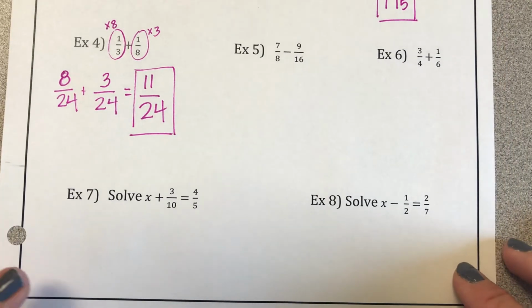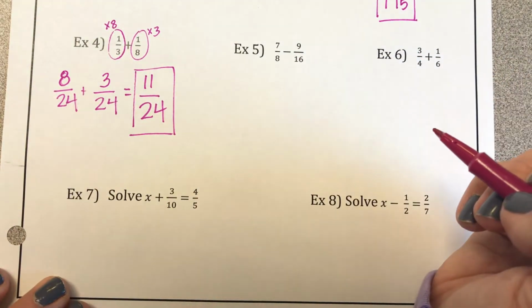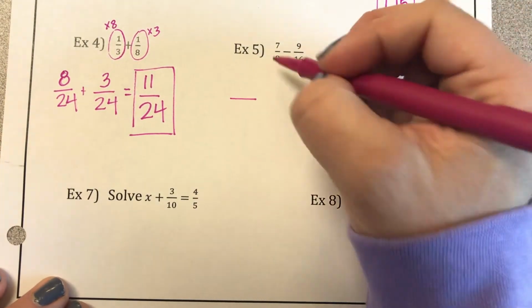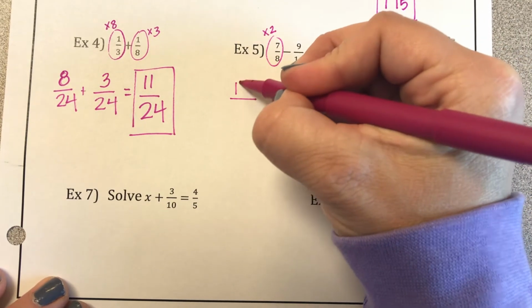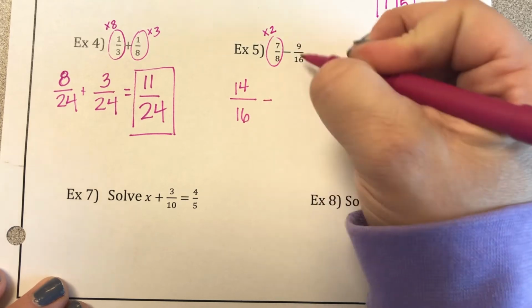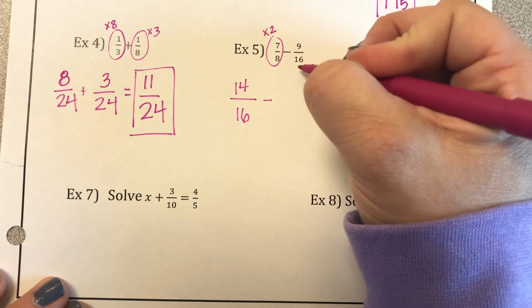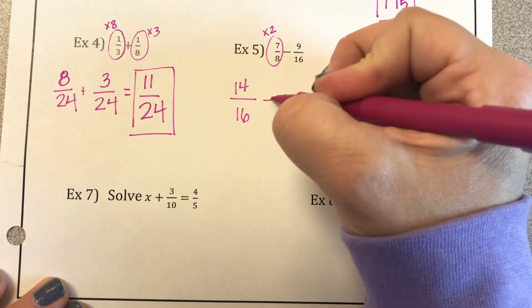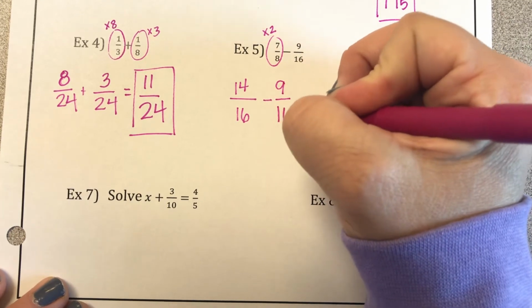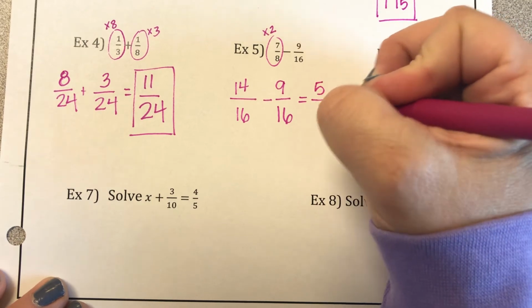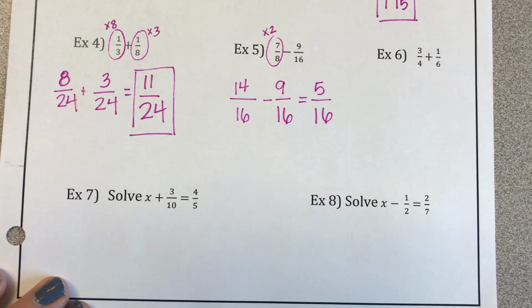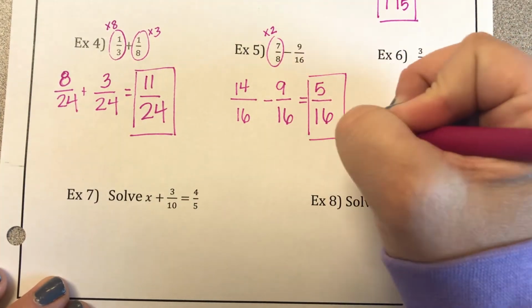Number 5, with 8 and 16, a common denominator would be 16. So I multiply this one by 2 to get 14 over 16. This one already has a denominator of 16, so minus 9 over 16. 14 minus 9 is 5 over 16. They have no common factors. This is the simplest form.